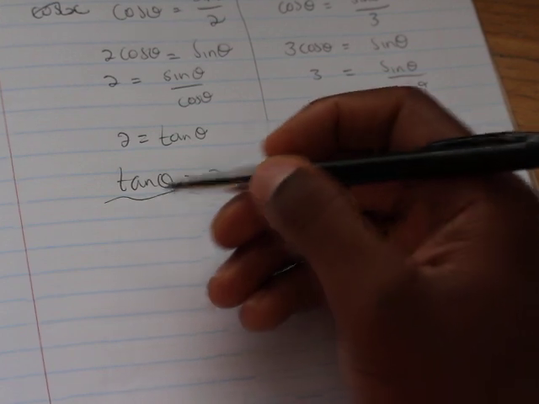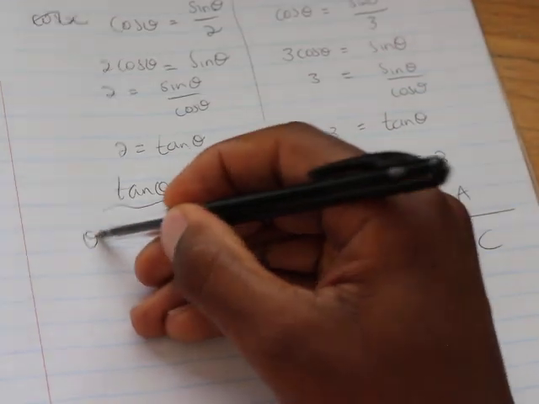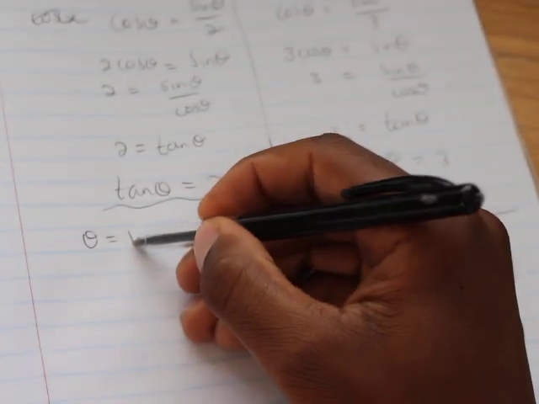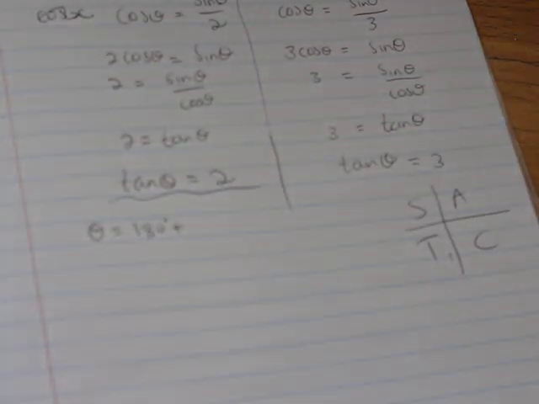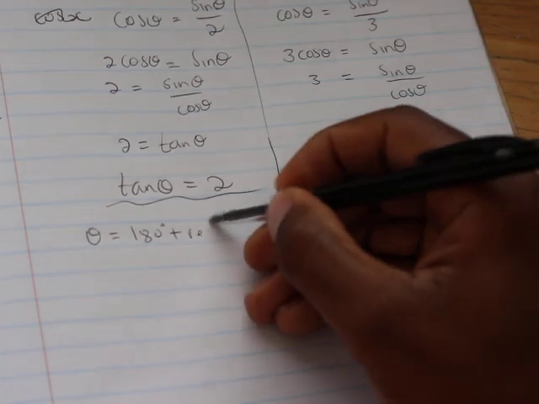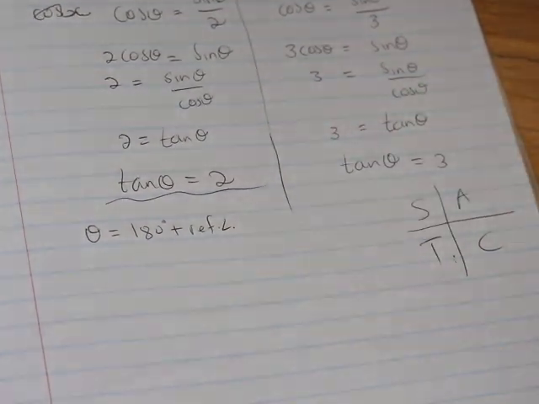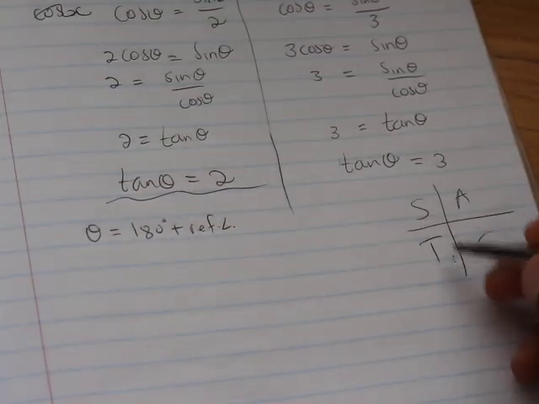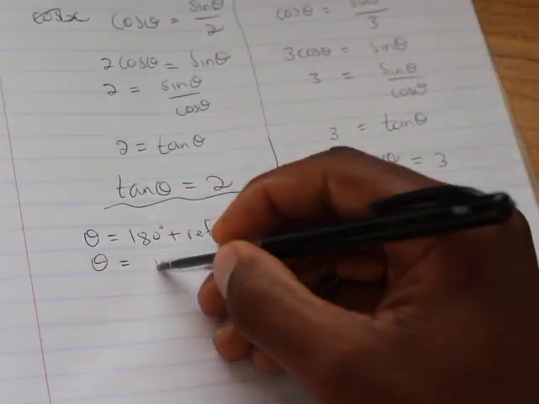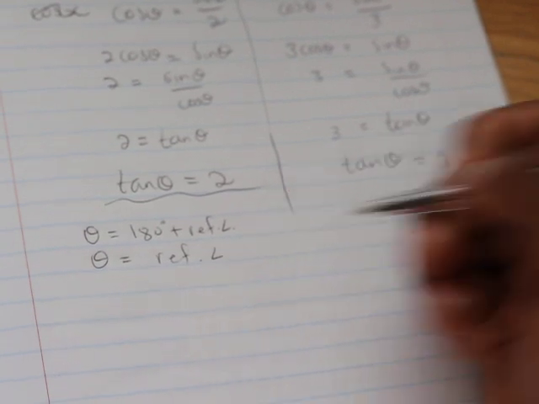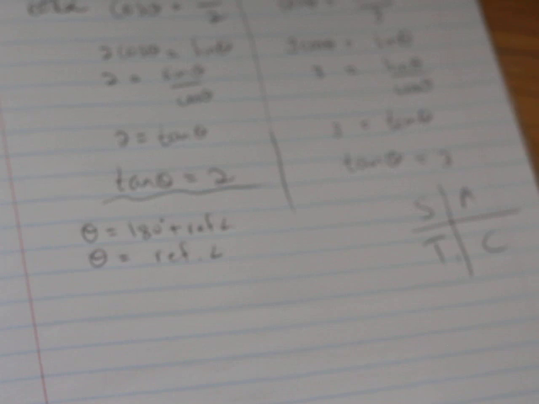So meaning that our theta is going to be equal to 180 degrees plus the reference angle. That's the first reduction formula in the third quadrant, and then the first quadrant is just going to be equal to the reference angle. Okay, so that's what our theta is going to be.